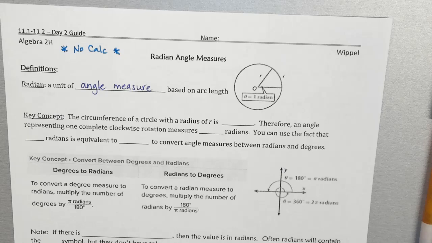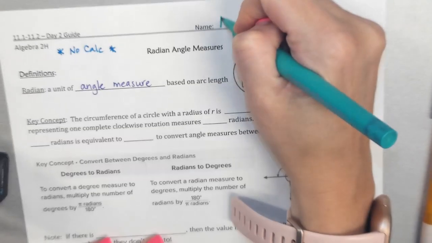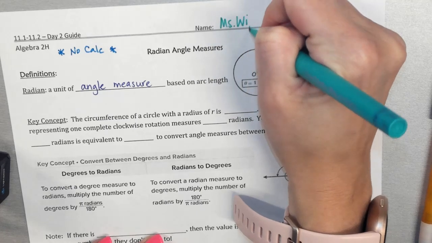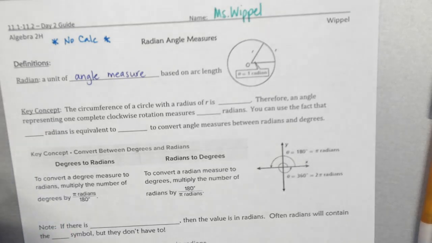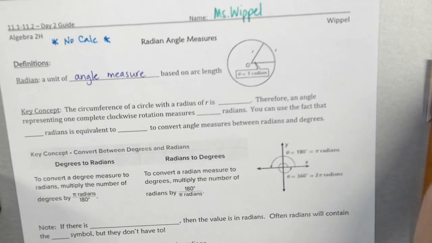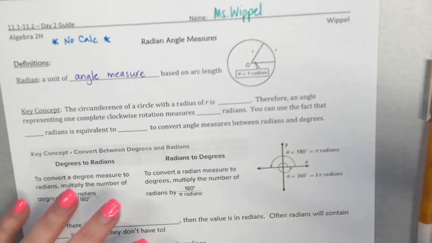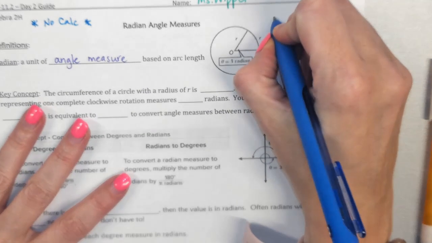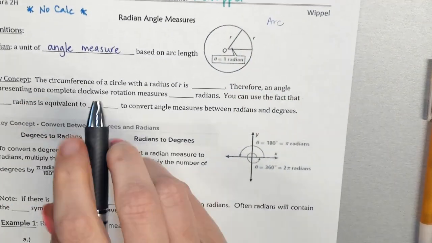Okay, and then do any of you remember the arc length? I honestly don't expect you to. How to calculate the arc length from geometry. I'm going to show you the formula to jog your memory. It's your angle over 360, but it has to do with the pi. We're going to talk about the pi.